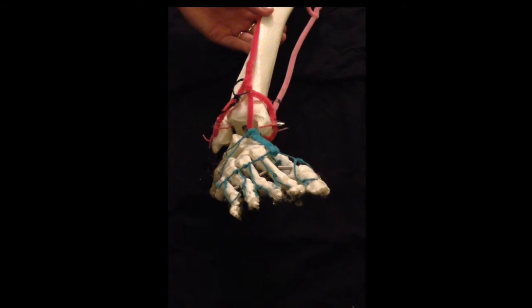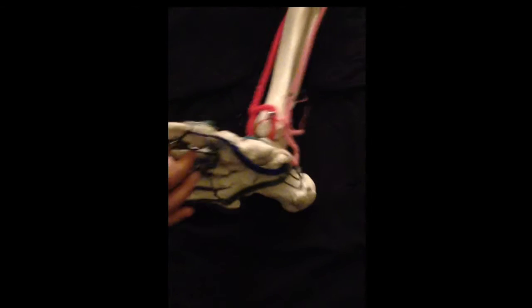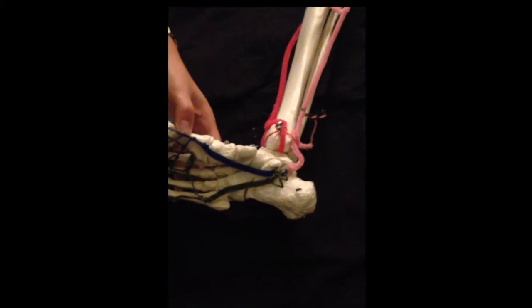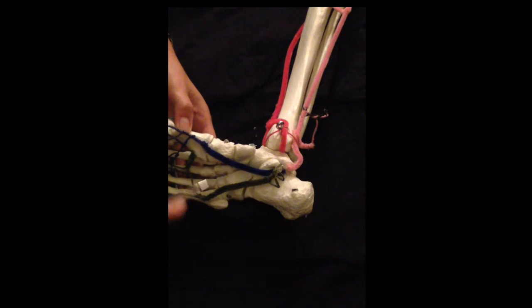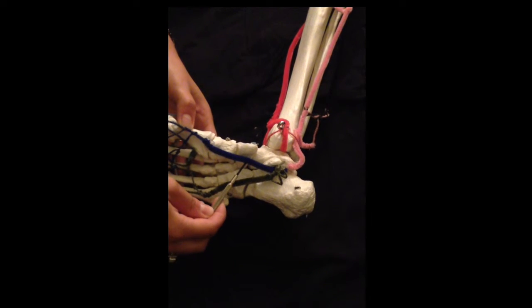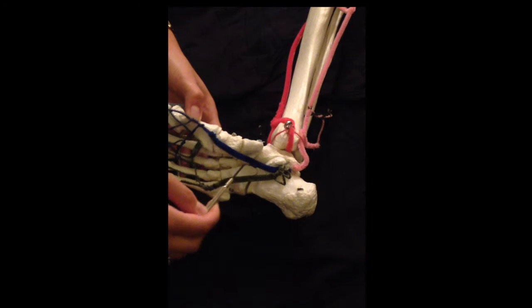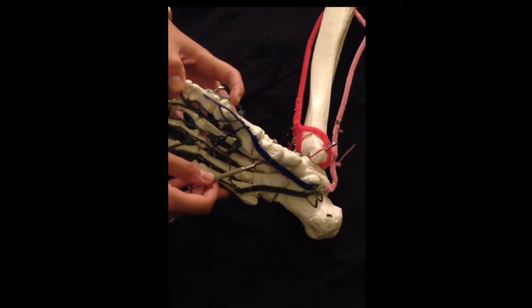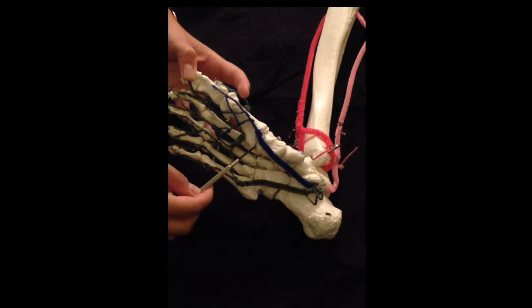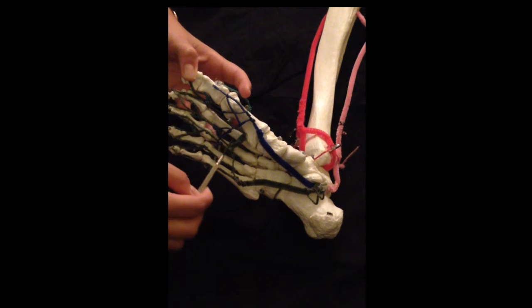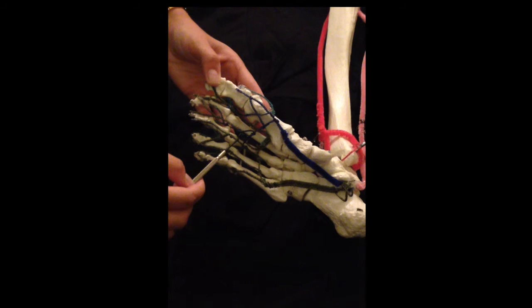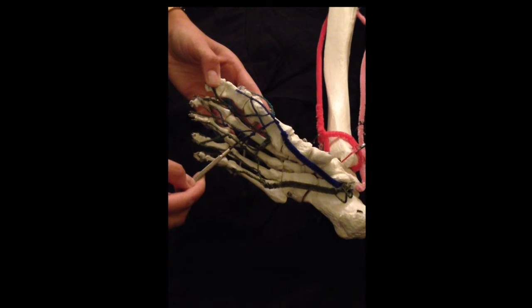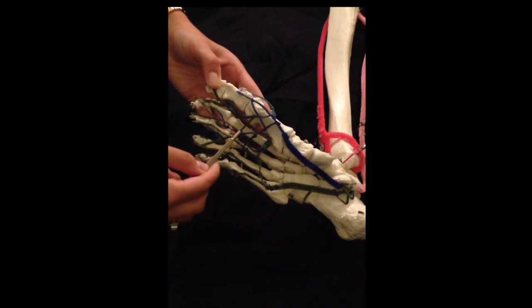The posterior tibial artery enters the sole of the foot through the tarsal tunnel. It then splits into the lateral and medial plantar arteries. The medial plantar artery has two main branches, superficial and deep. The deep branch gives rise to three superficial branches that anastomose with the three medial plantar metatarsal arteries.